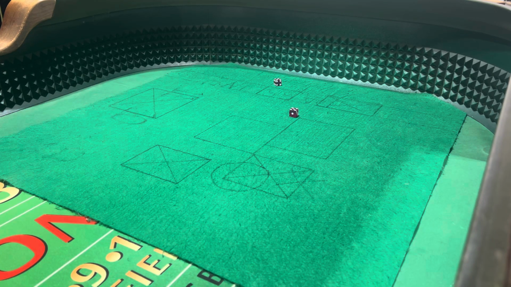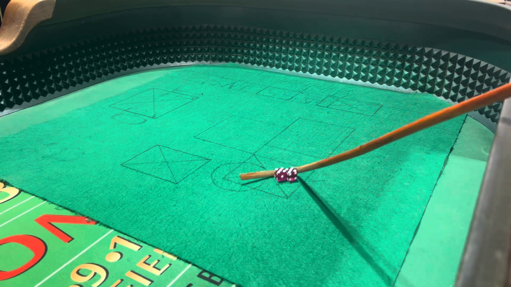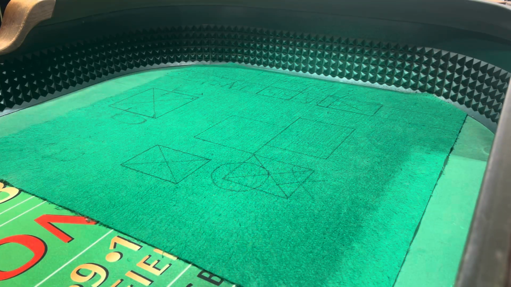All right, that's a point made 10, and that would be a straight sixes result. 5-2, 5-2 on each die axis. 5-2, 5-2. All right, coming out.